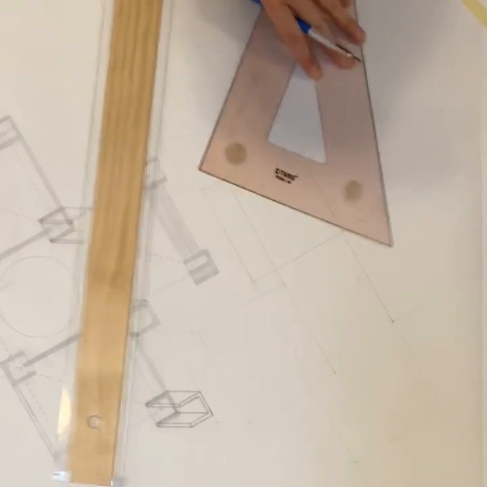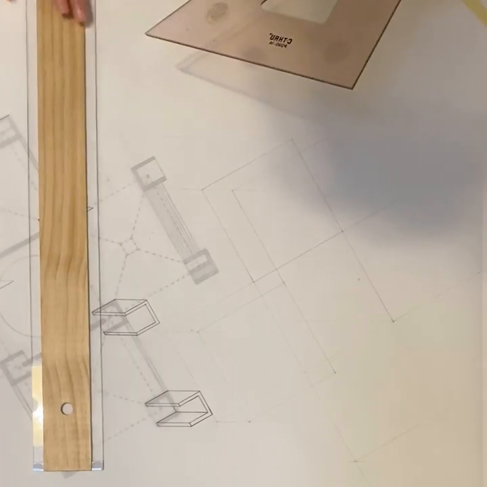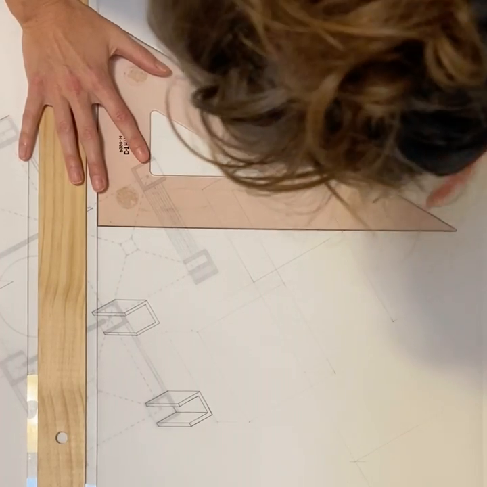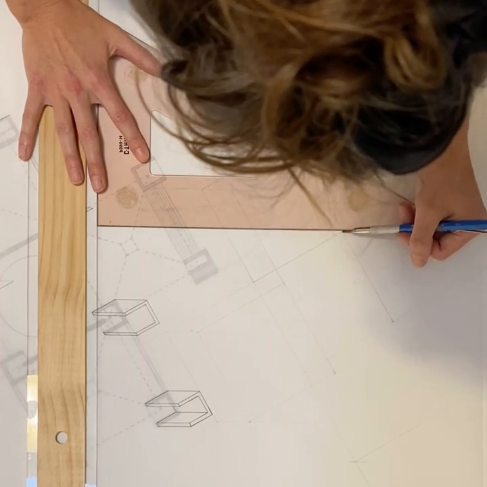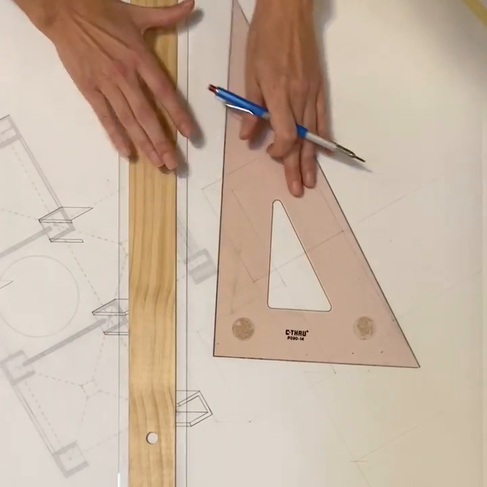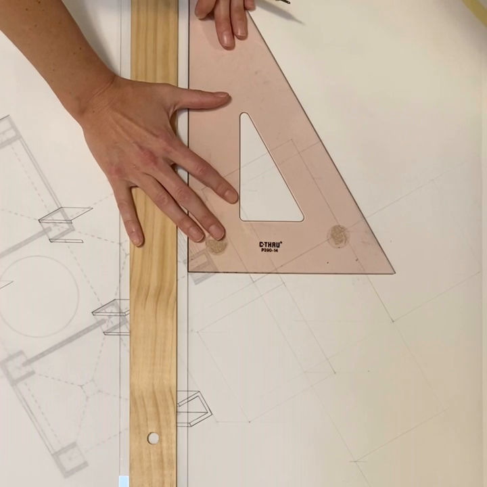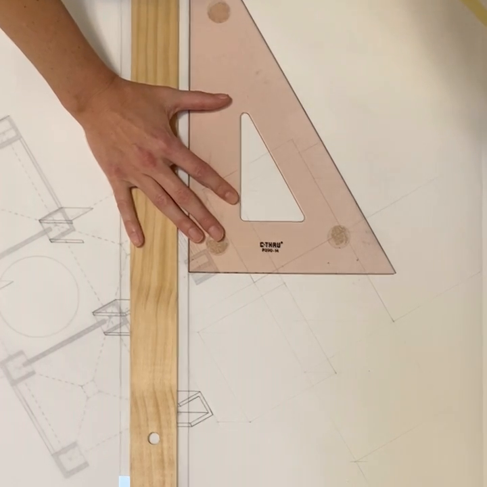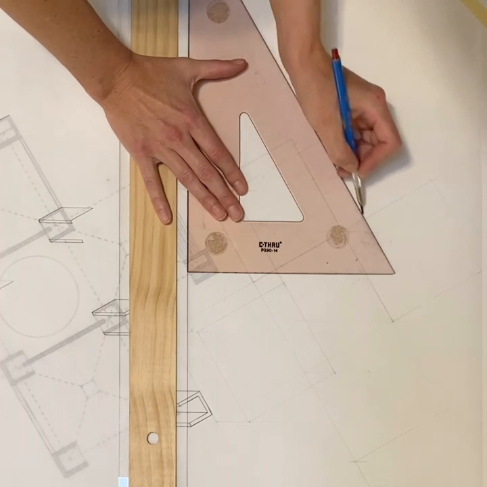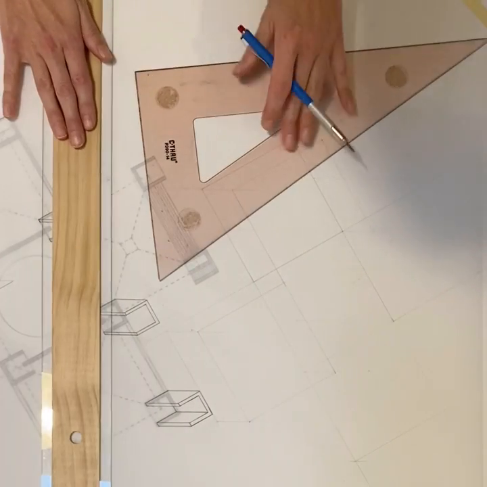I need a vertical line here that's missing. So I need more of a vertical here. So I'm going to sketch that out. And then I can continue connecting my planes. Just going corner to corner.